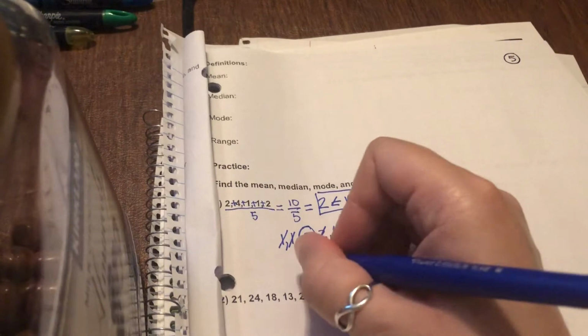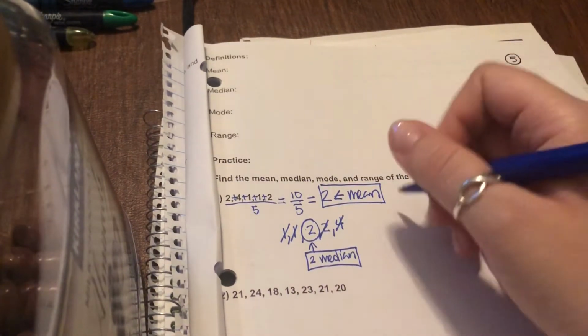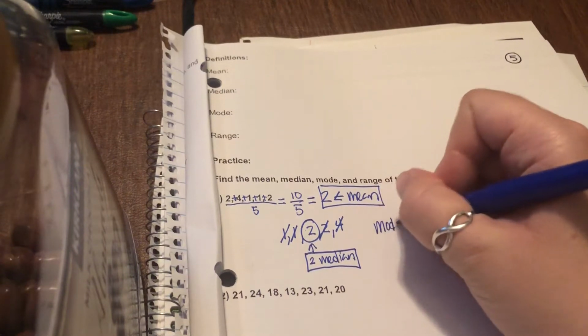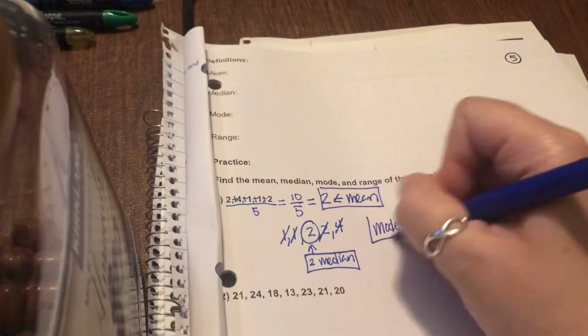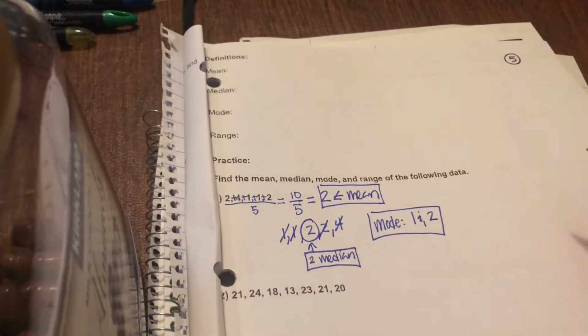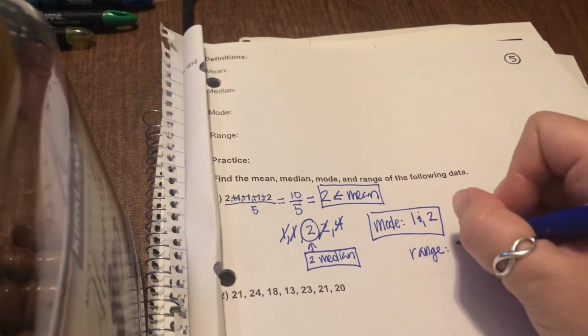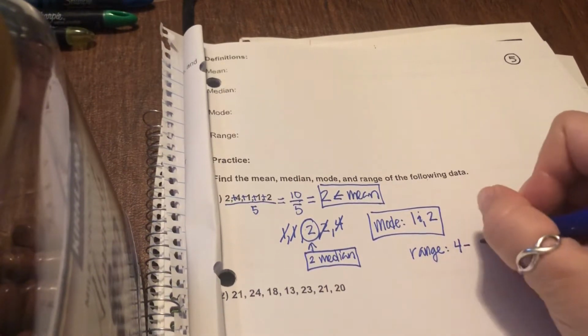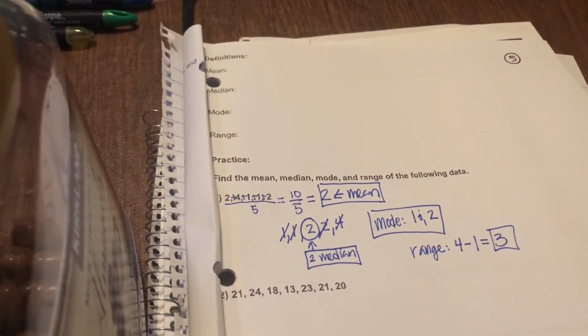Now the mode is the one that happens the most. Well, 1 and 2 both happen the same number of times. So in this case, we actually had 2 modes of 1 and 2. All right. And then your range is the biggest, which is 4, minus the smallest, which is 1, for a value of 3. Okay, hopefully you got all those right.